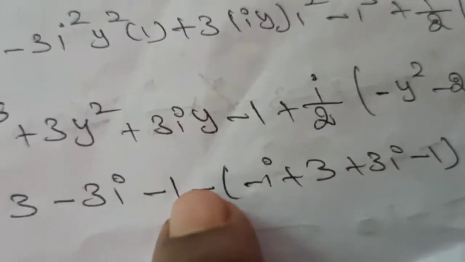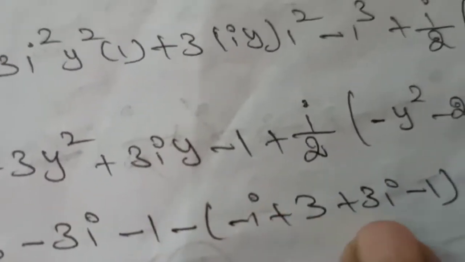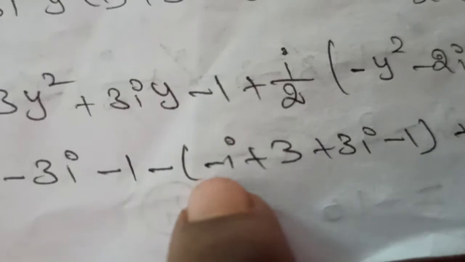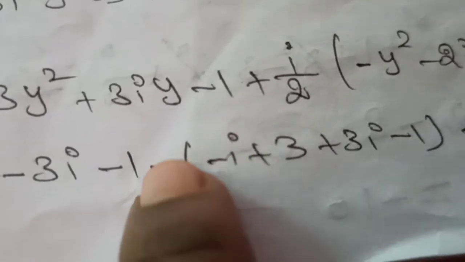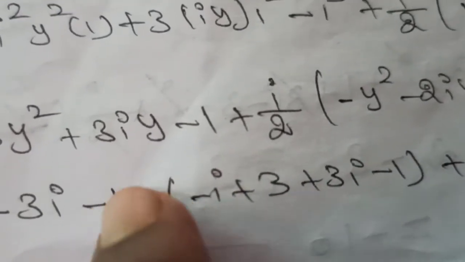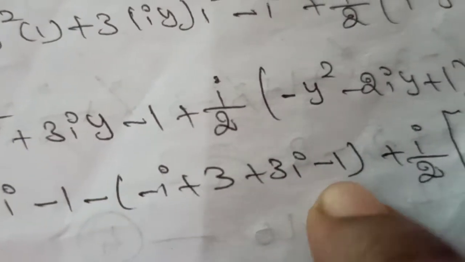Okay, so add these values. Actually, multiplying the negative sign inside: i plus 3 minus 3i minus 1, minus into minus gives plus i, plus into minus gives minus 3, minus into plus gives minus 3i, minus into minus i gives plus 1.